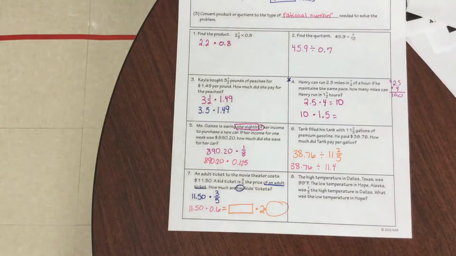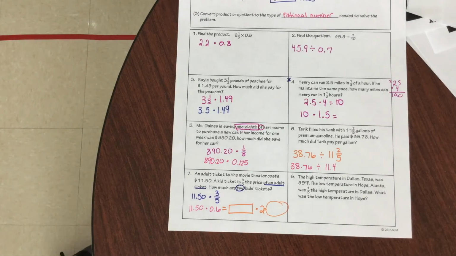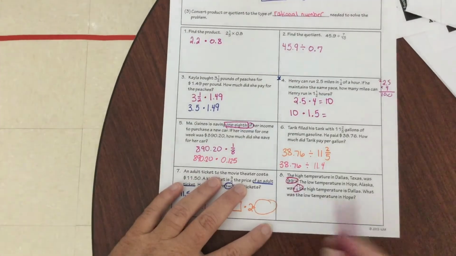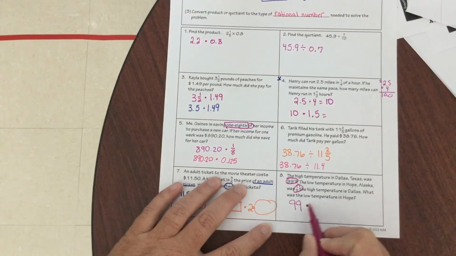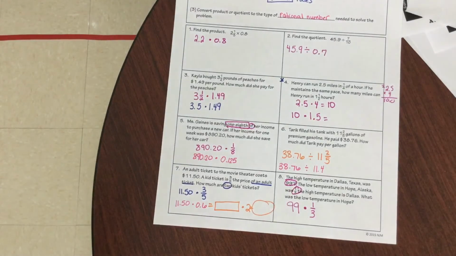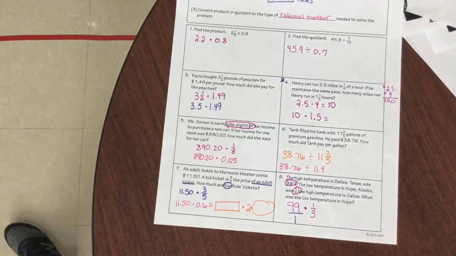All right. The high temperature in Dallas, Texas was 99 degrees. The low temperature in Hope, Alaska was 1/3 of the high temperature in Dallas. What was the low temperature in Hope? Well, I'm going to circle these numbers. I've got 99, and I need to know what 1/3 of that is. Would it be beneficial for me to change this one to a decimal? No, because 1/3 is not a pretty fraction, correct? So I'd probably just put that over 1 and multiply my fractions, yes?